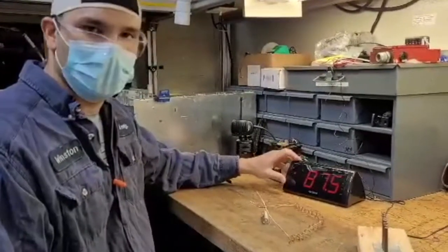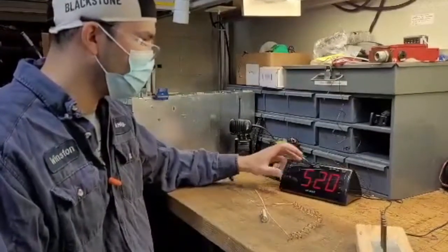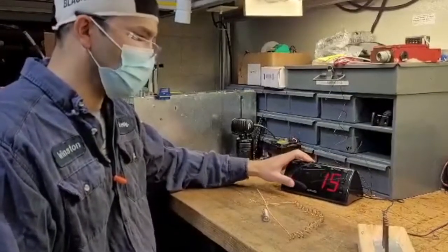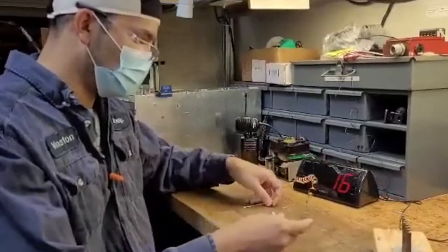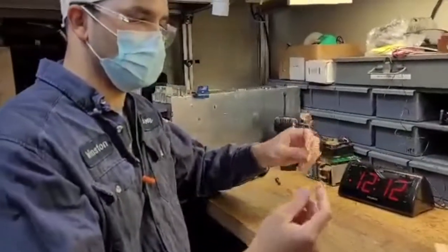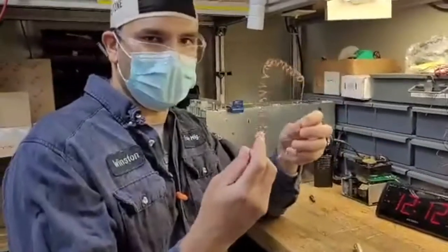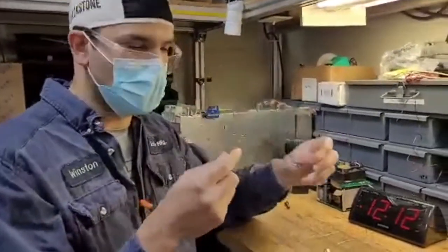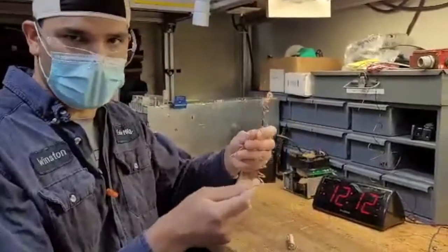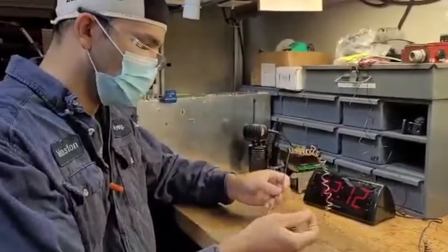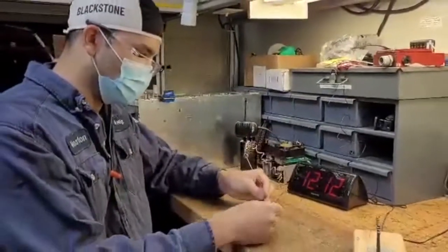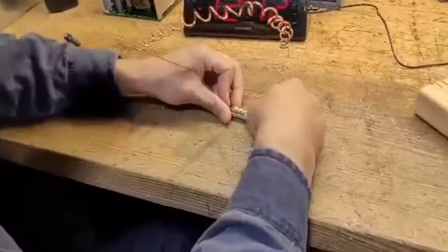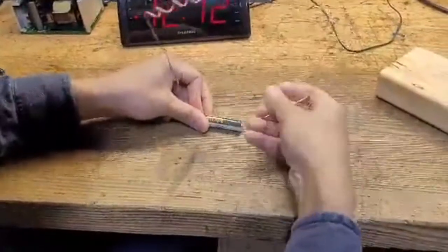You want to turn it to your AM setting here and turn up the volume so you can hear it. So I'm going to put it all the way up. Now, this is acting as your antenna, so this is amplifying the signal that the electromagnetic waves are going to be sent from the high voltage on the battery. So what you want to do is connect one side to the negative and the other side to the positive.